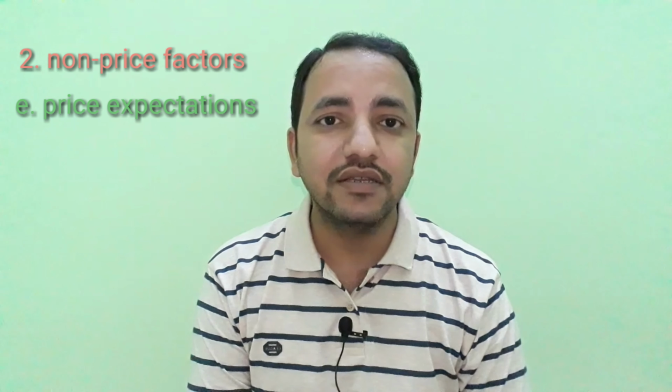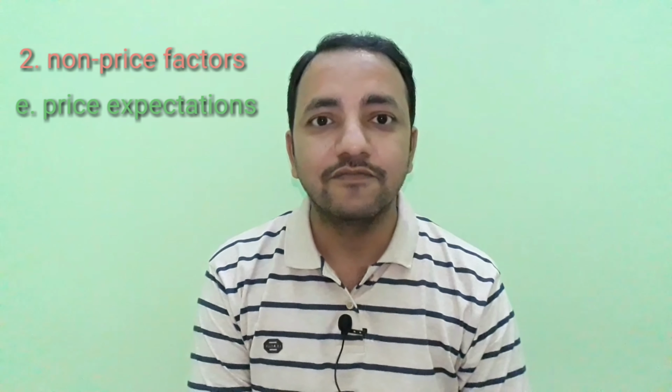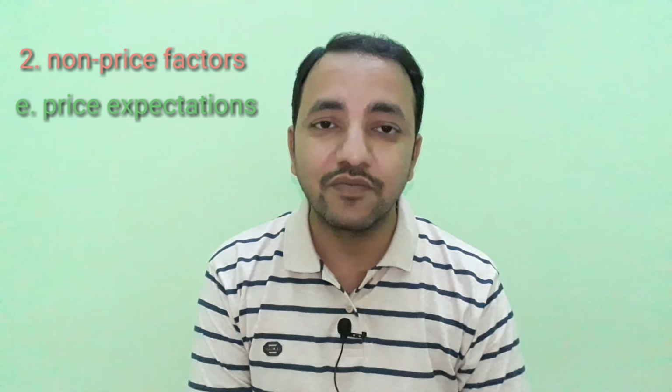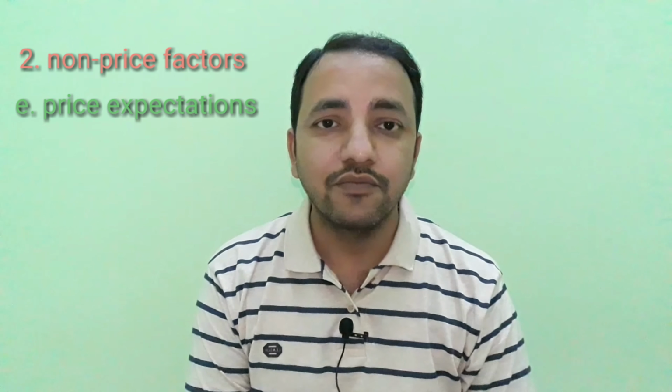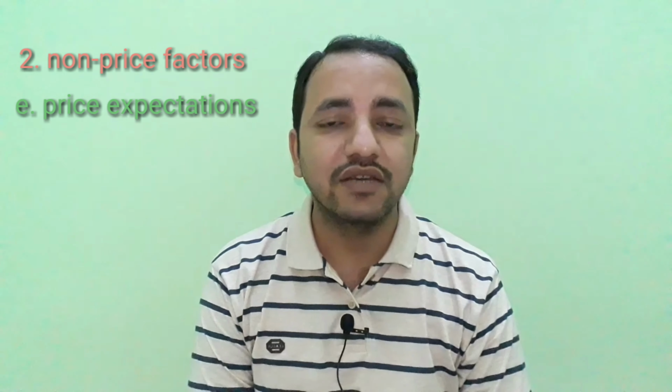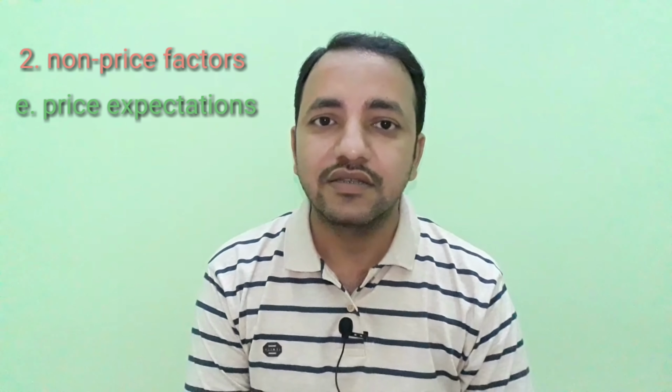Similarly, if the price of the commodity is expected to be higher in the near future, then people will start purchasing the product today. So the demand of the product will be higher today. So price expectation is also one of the important factors that affect the demand for the commodity. So these are some important factors that affect the demand for the commodity.